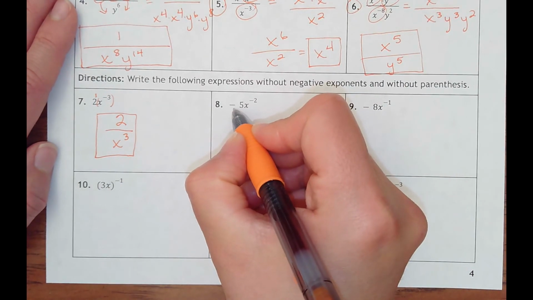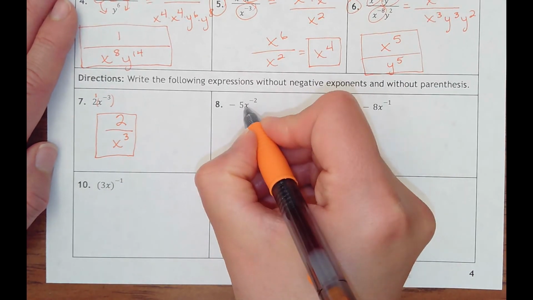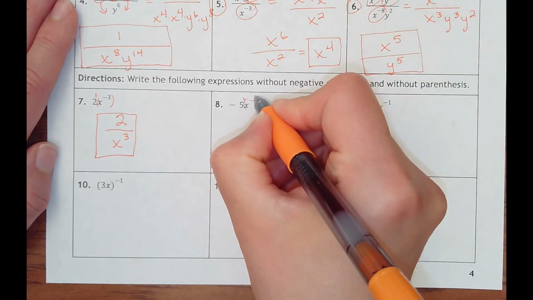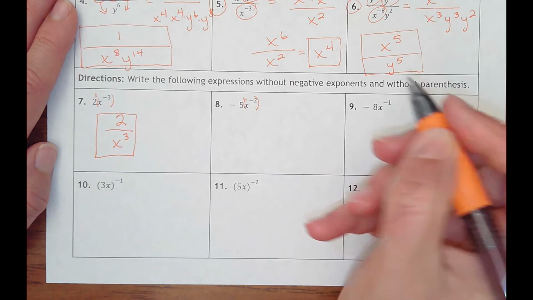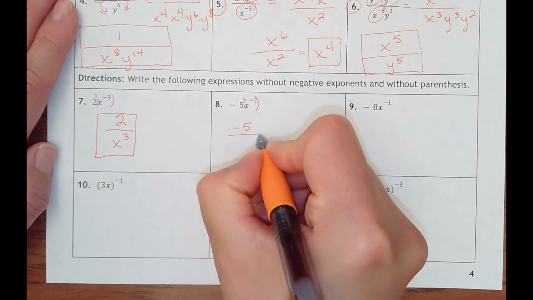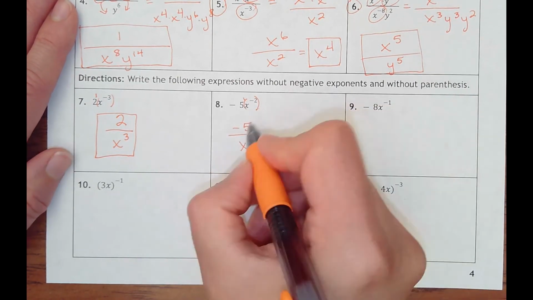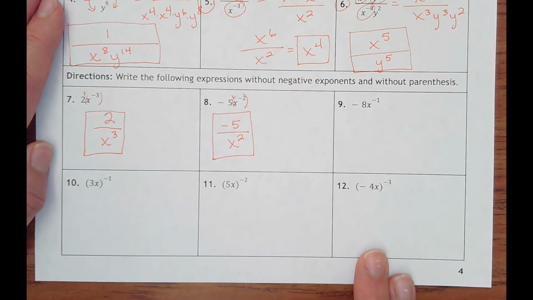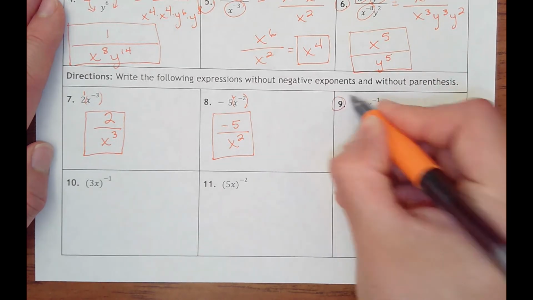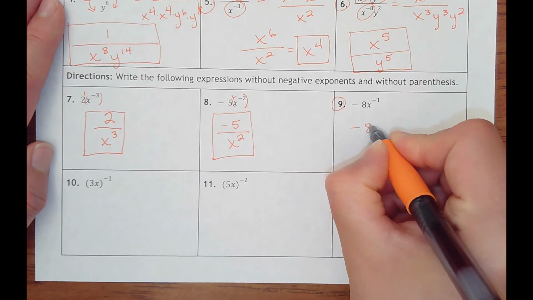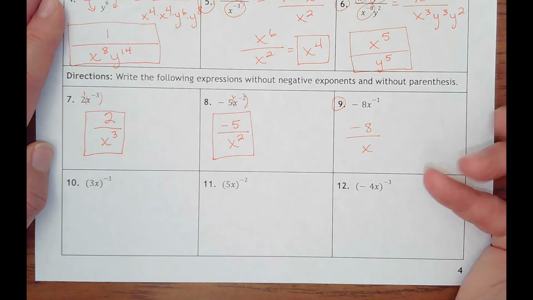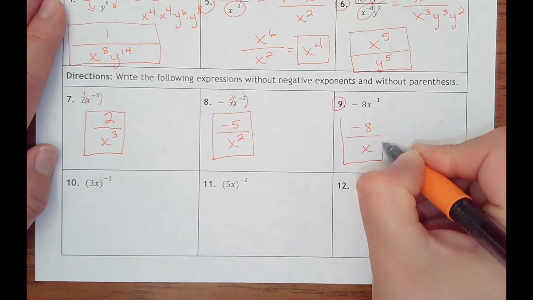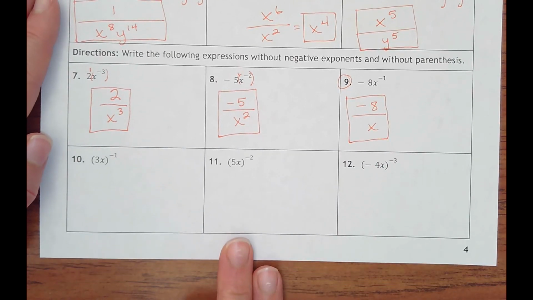There is a negative in front of 5 because that's just negative 5. It has no negative power after it. Power is just 1. It's just this x to the negative second that is the problem. So I would keep the negative 5 in the numerator and then drop x squared to the denominator. Okay, number 9, I'll let you try. You keep negative 8 in the numerator and then drop down x to the denominator. And we don't need x to the first.